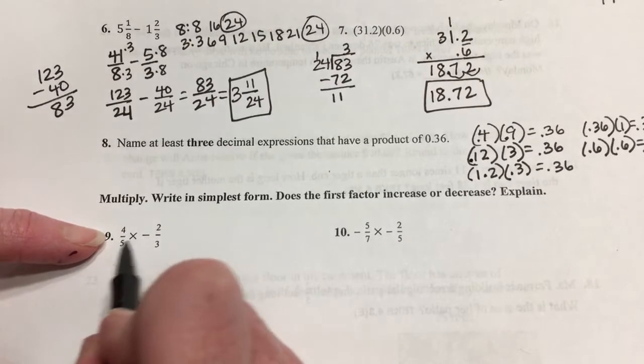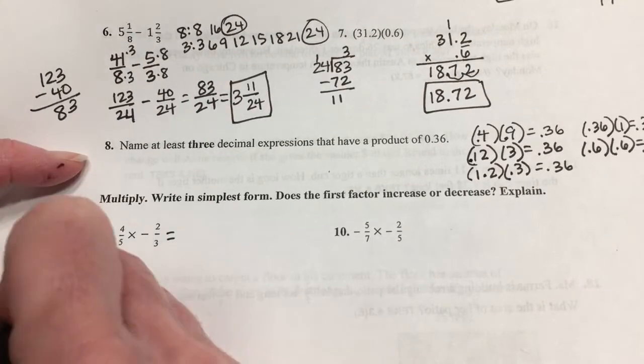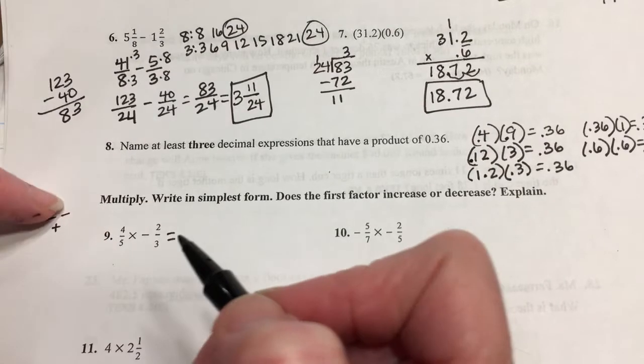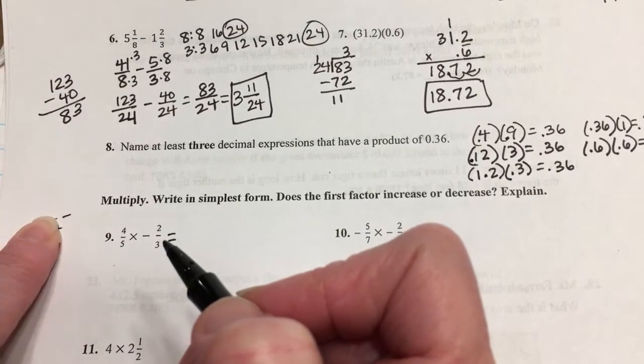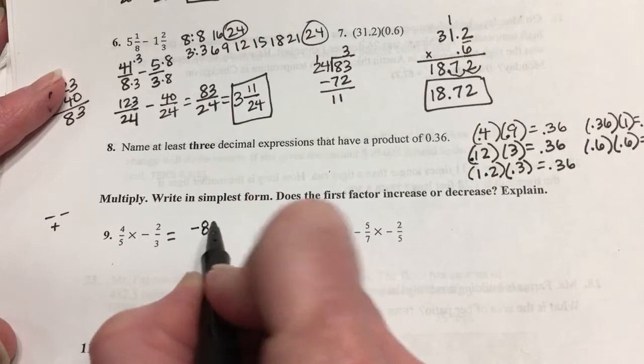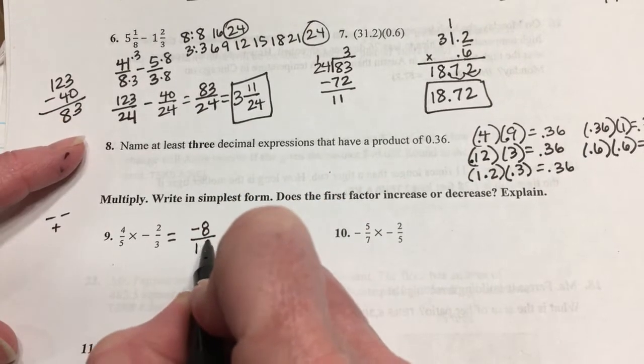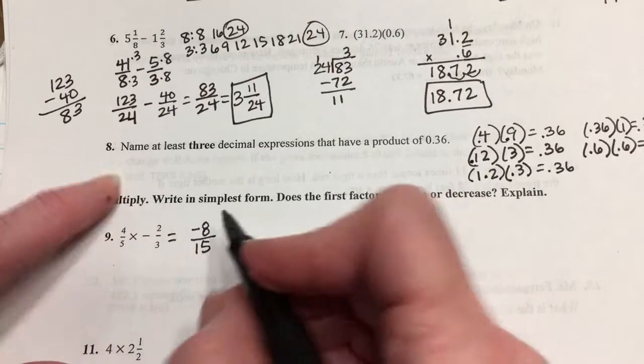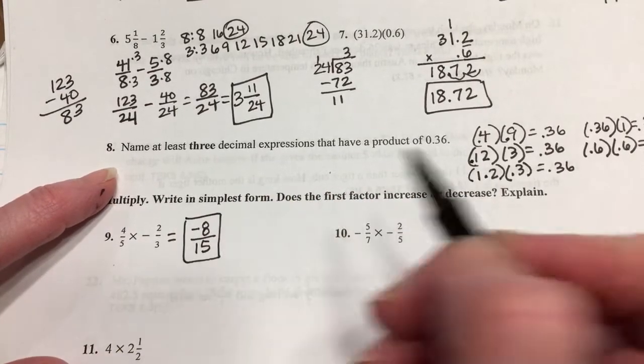Because I'm multiplying a positive times a negative, I can use sleeping man with this. So I know that a negative times a positive gives me a negative. So I know 4 times negative 2 is going to be negative 8. And then 5 times 3 is 15. That does not simplify, so this is my answer.